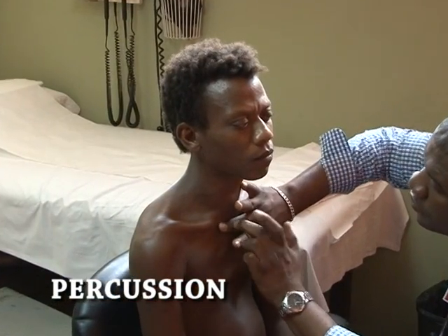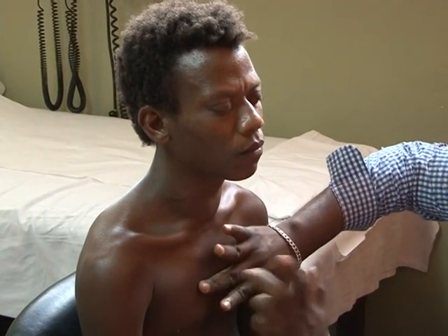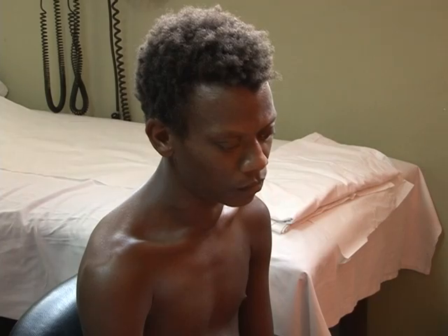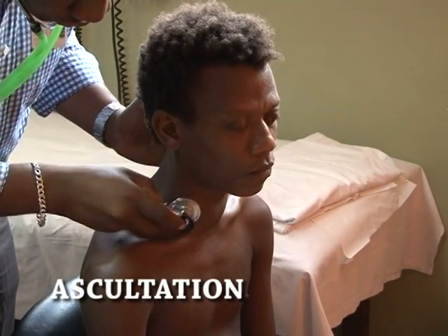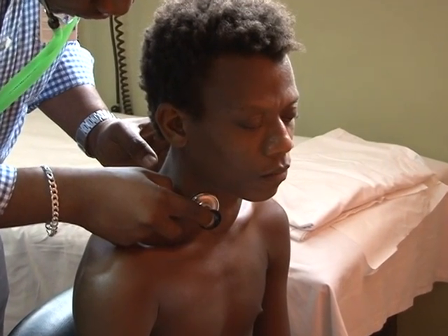Percussion. Percussion is used to determine the lower extent of the thyroid that extends retrosternally. Percuss from in front of the patient over the sternum and upper chest wall. This thyroid is not retrosternal. Auscultation. Listen over the swelling for bruits. Vascular glands may have a systolic bruit.